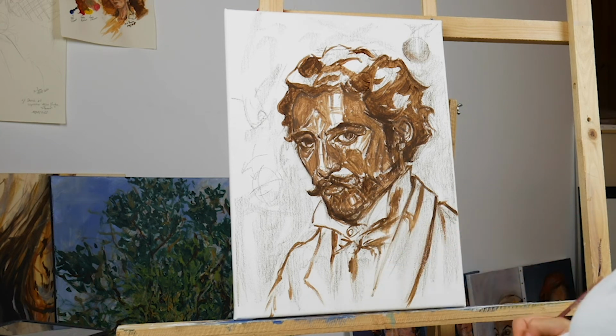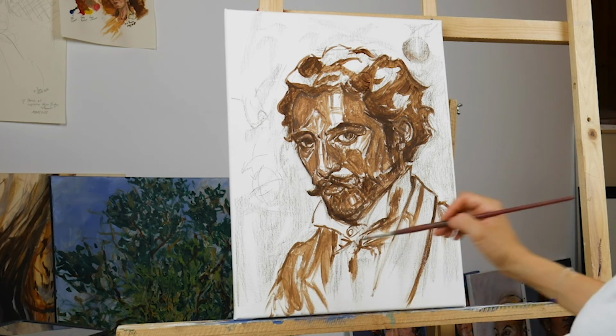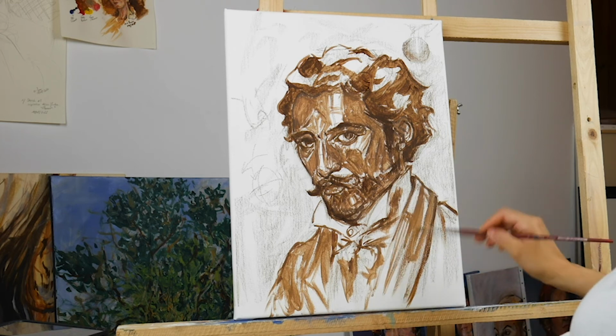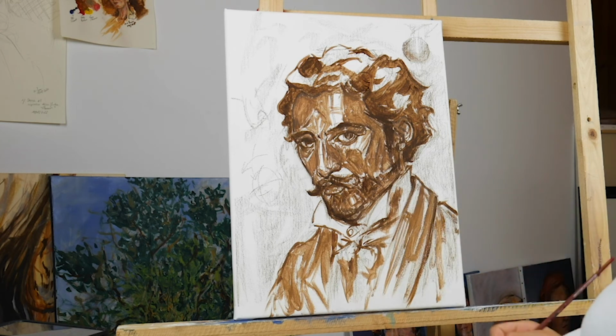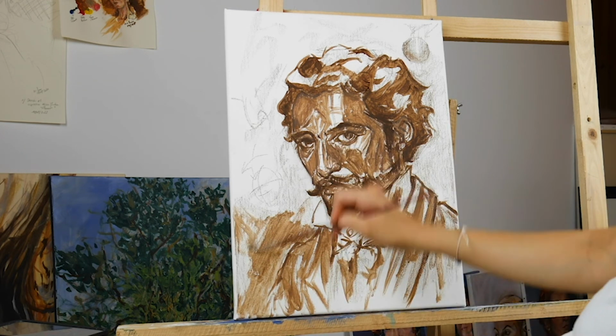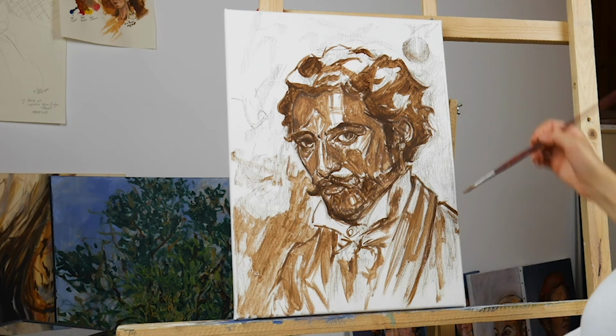I continue by mixing burnt umber with water to apply my dark halftones. We continue working gradually on this chiaroscuro effect, which means the balance between light and shadow, and as we work on, we correct mistakes and proportions.